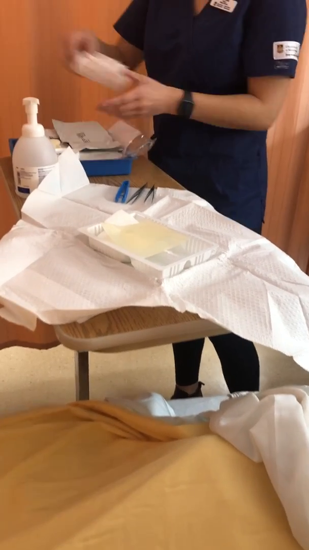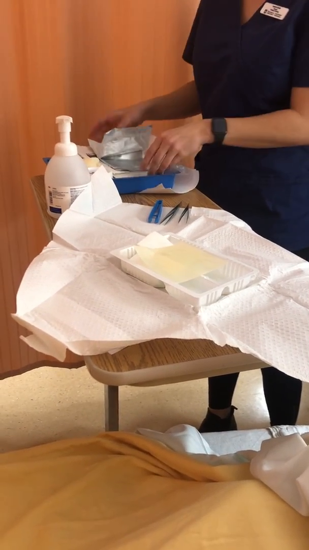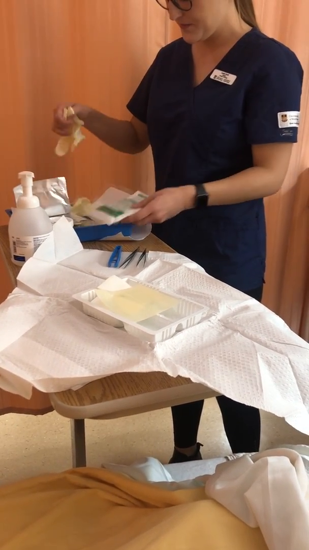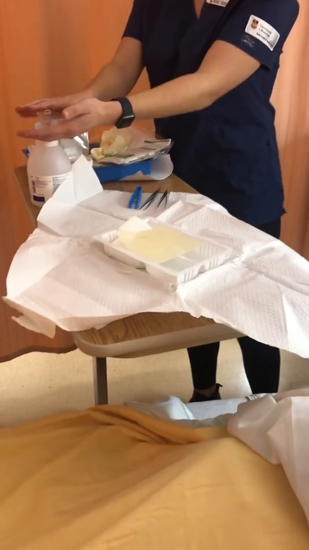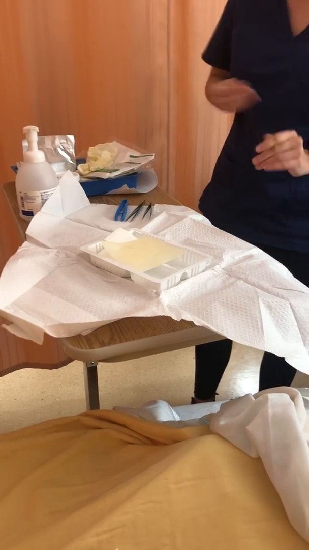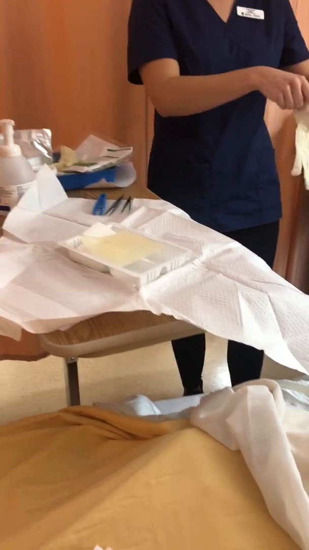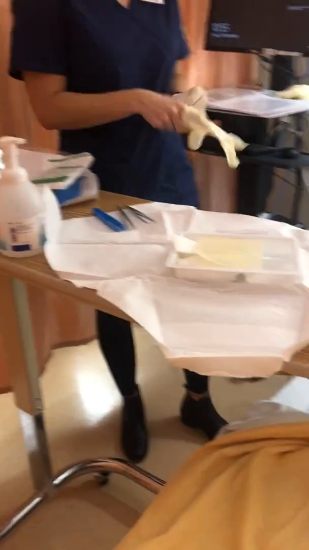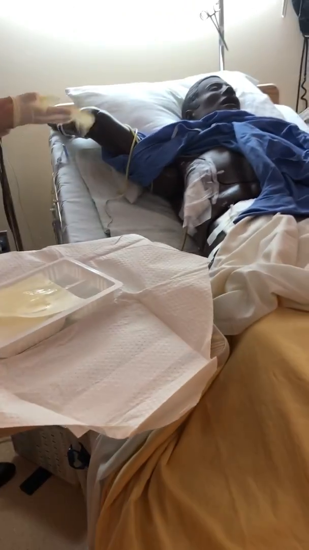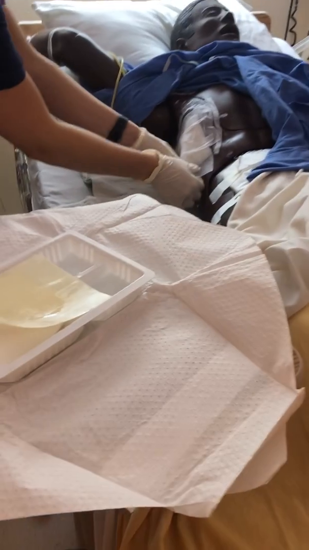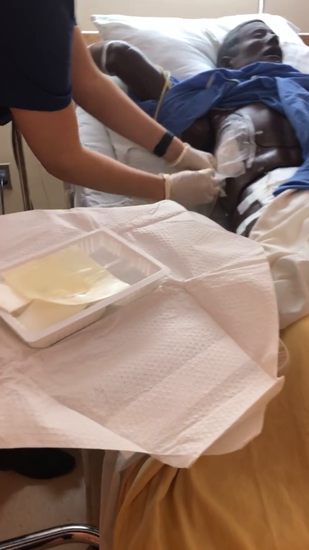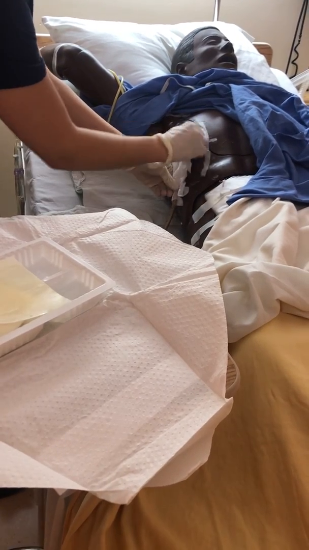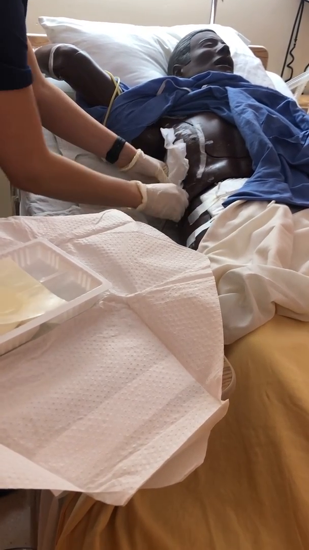Then I have my Mefix here for later. And I have my sterile gloves. Okay, so I'm going to do hand hygiene again. Okay, Bryson, I'm going to take off your old dressing now. So for this, I want to make sure that I'm stabilizing the tube to make sure I don't pull it out when I'm taking off the dressing.